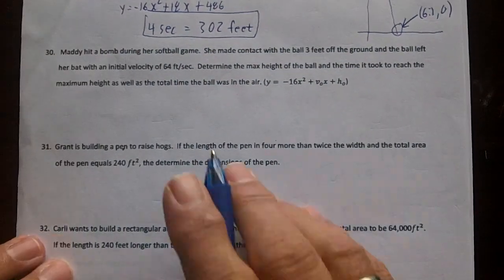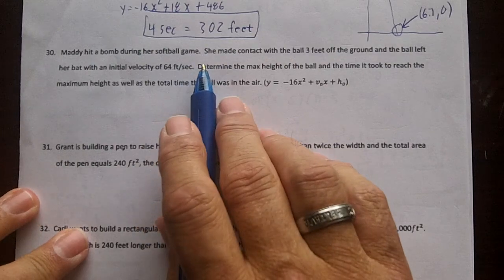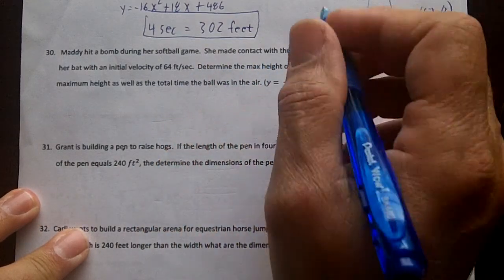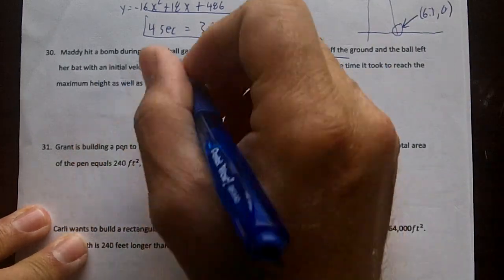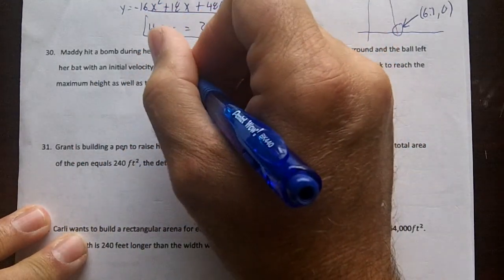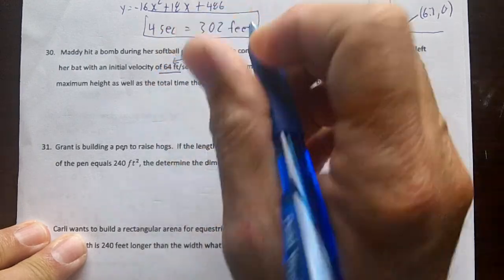Okay, Maddie hit a bomb during her softball game. She made contact with the ball 3 foot off the ground. That's my initial height. And the ball left her bat with an initial velocity of 64 feet per second. That's my initial V.